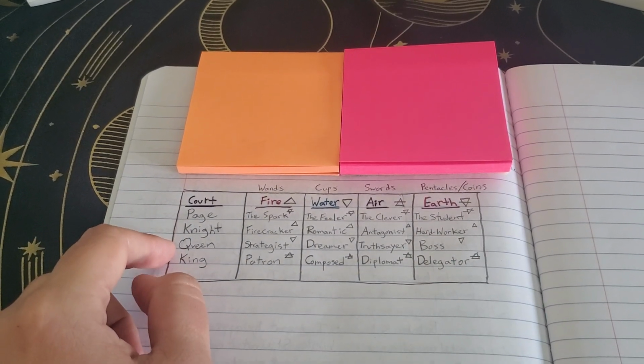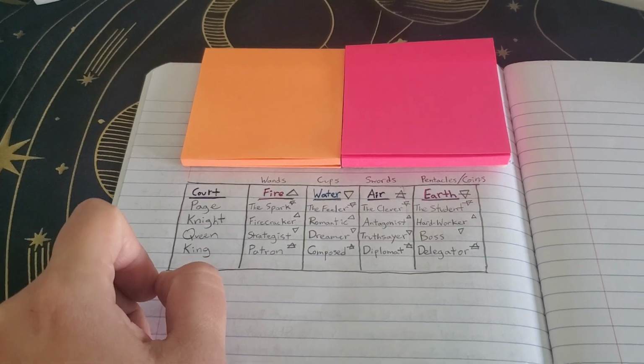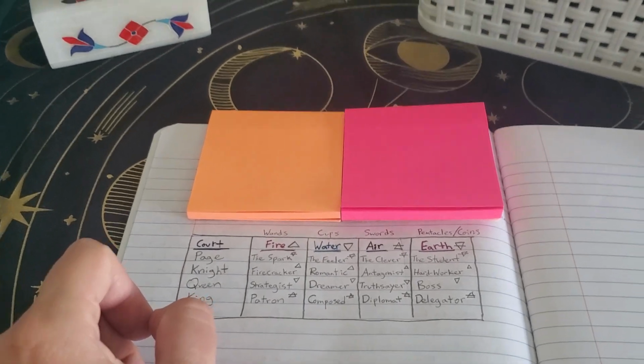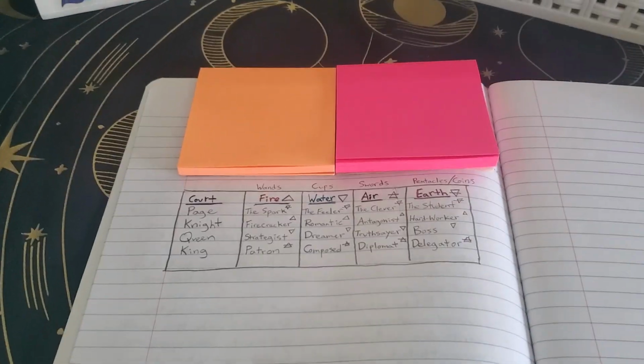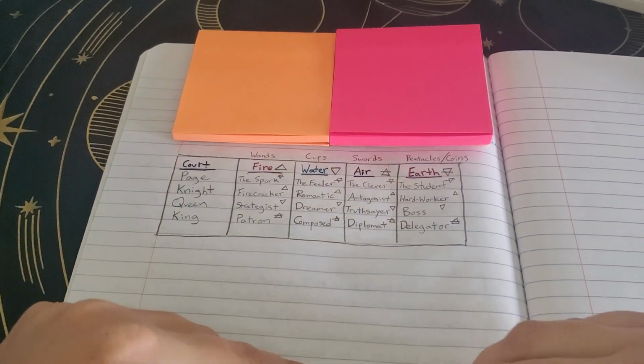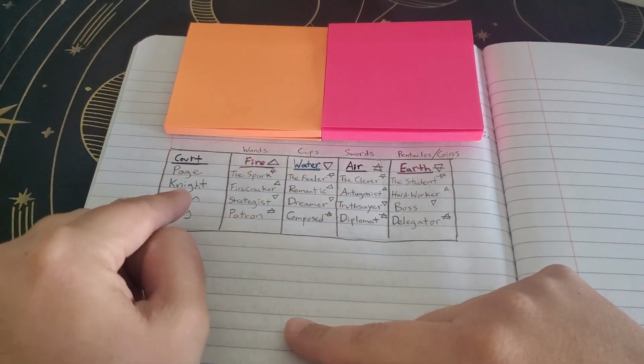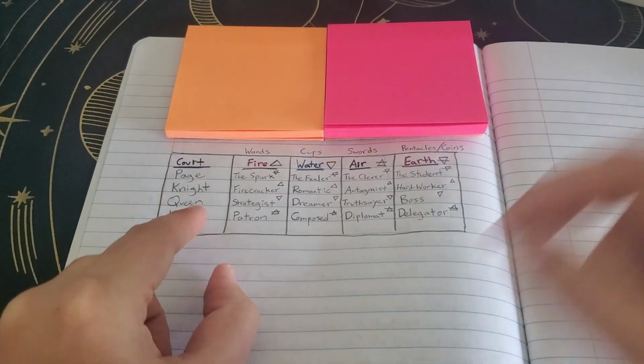Then we have the queens, okay? Sorry, I realize this is shaking a lot. Let me see if I can adjust this so that you guys can see this a little better, without me having to hold it and prop it up and all that jazz, okay?